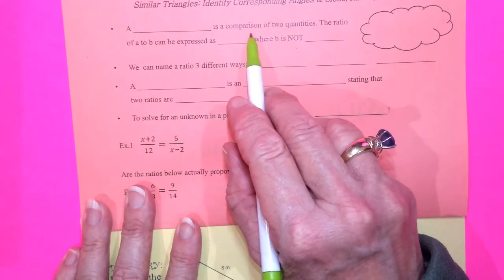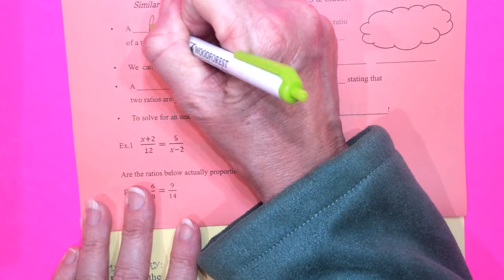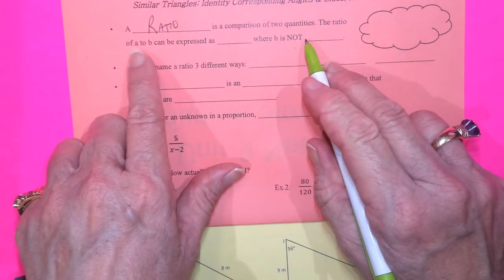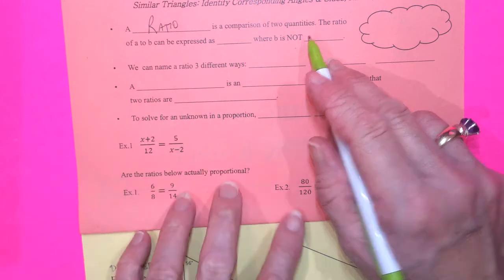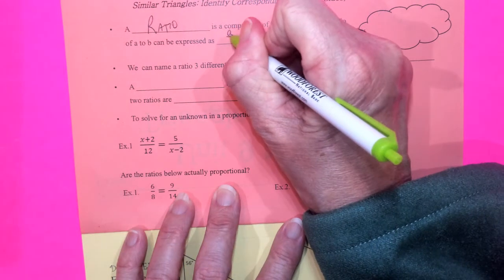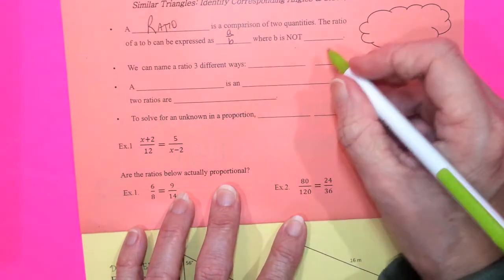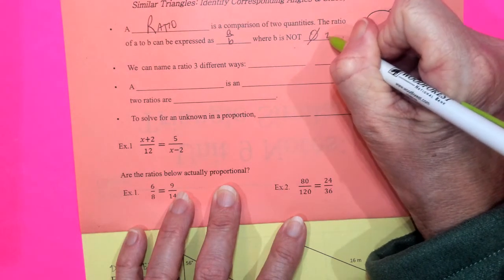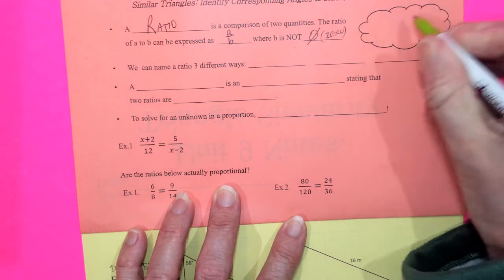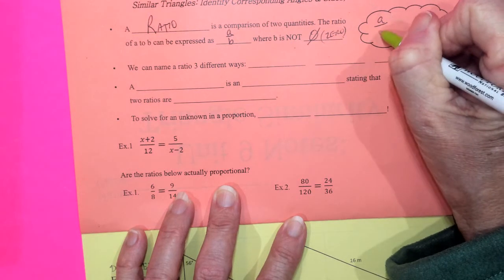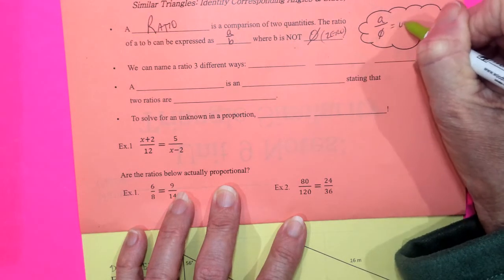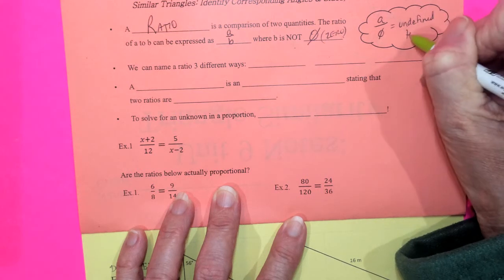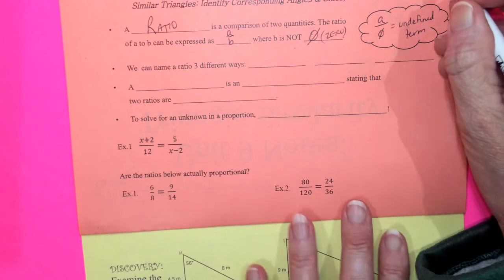A blank is a comparison of two quantities. That's a ratio. The ratio of A to B can be expressed as A over B, where B is not 0. Okay, and this is why: I can't have A over 0, or that's an undefined term. Undefined number. Okay?